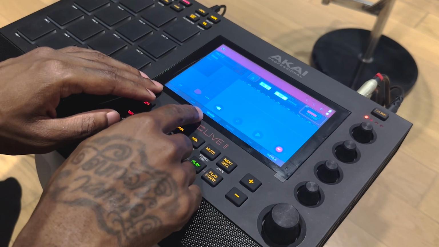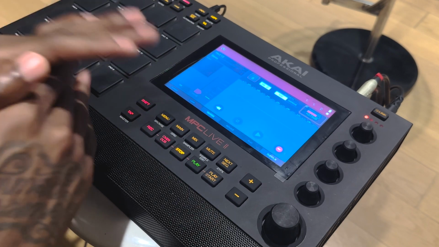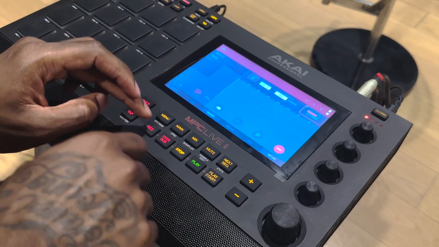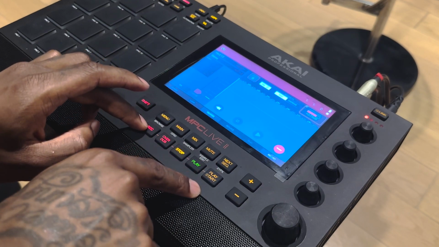You have your reverse, and you have your record and your overdub. So once you're ready to lay down a loop, you would just press record. And then if you have it on sync, you can just use your record and play start, and it will work the same way as if you were recording a melody or a drum program.